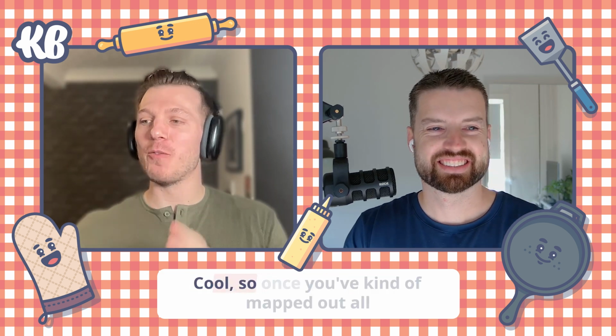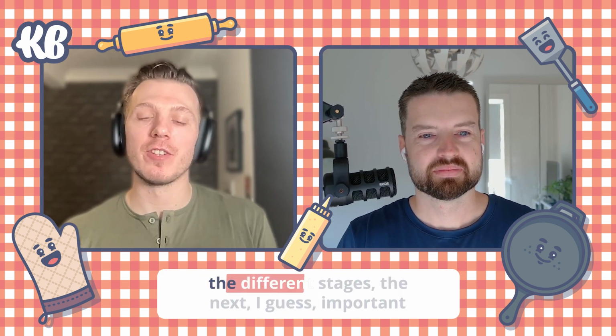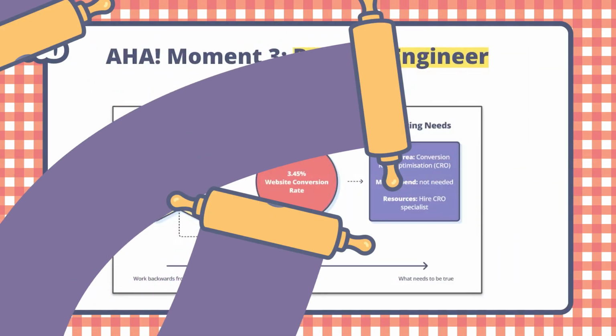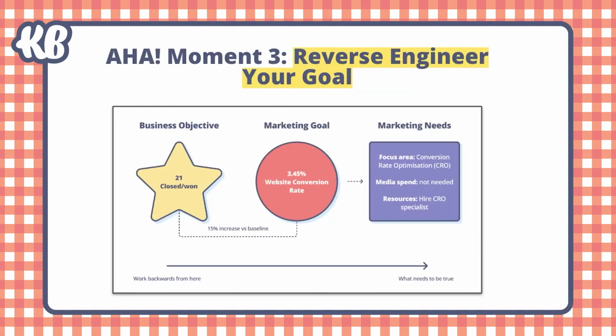Cool. So once you've mapped out all the different stages, the next important exercise is to actually reverse engineer what needs to be true to achieve that goal. So you can see here, I've taken this hypothetical scenario that we're aiming for 21 closed won. And based on the dummy data that we were walking through earlier, that would mean a 50% increase versus baseline for your website conversion rate.